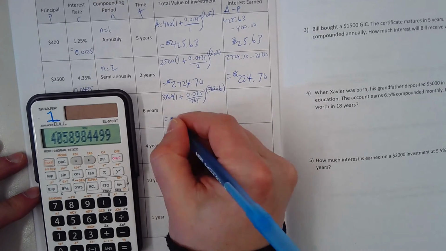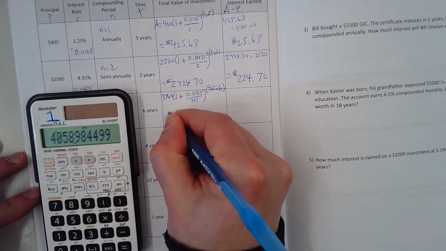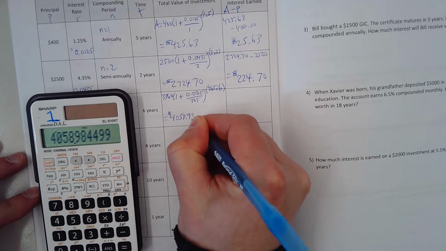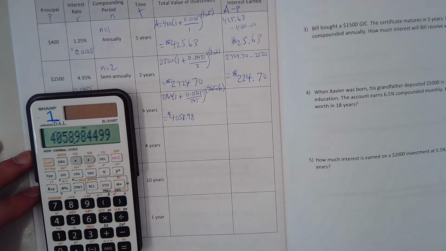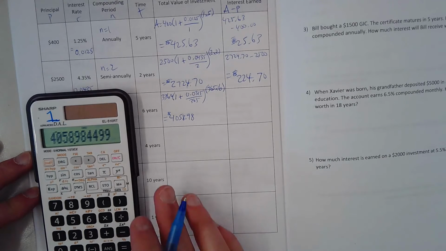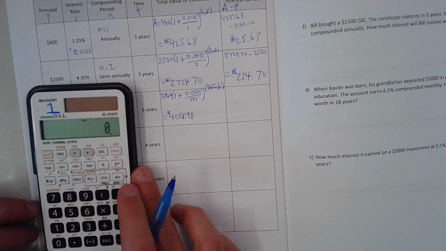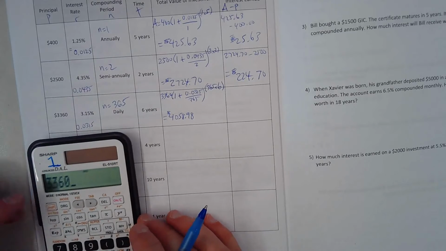So this works out to $4,058.98. Anybody else get that? Yes? If not, we'll redo it. 97. You got 97? Okay, let me do it again. Let me check my numbers.